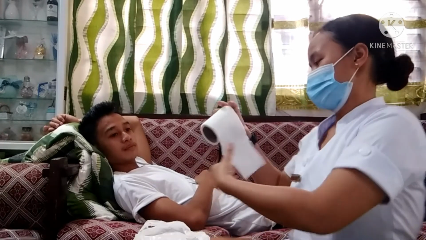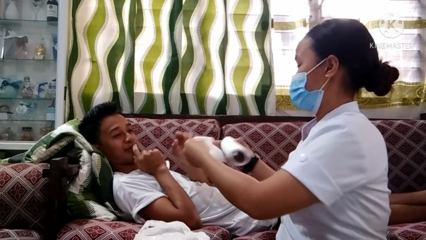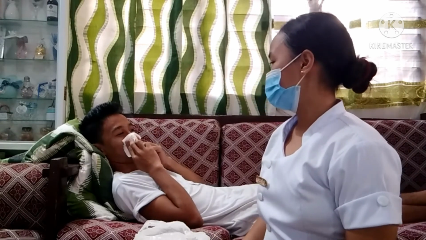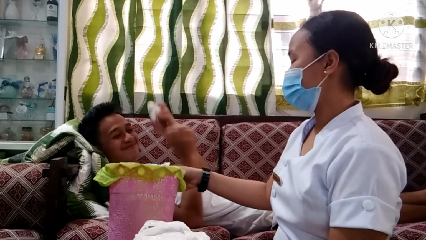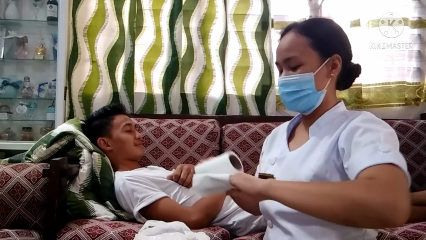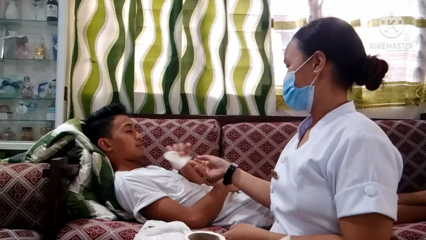Offer tissue to the patient and ask the patient to blow his or her nose. Sir, we have tissue here. Can you blow your nose first so that the nasal area will be clear? Then have another extra tissue in case the patient sneezes during the procedure. The blowing of the nose clears the nasal mucosa prior to medication administration.